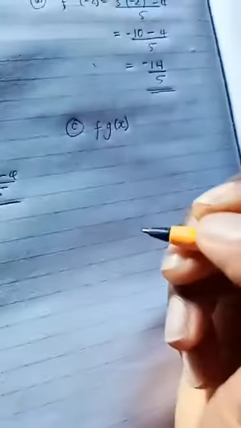And then coming to C, it is saying f g of x in its simplest form. So f g of x, here you are just told that the first equation is what?